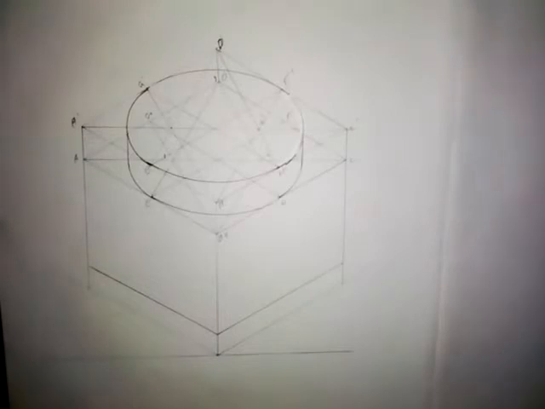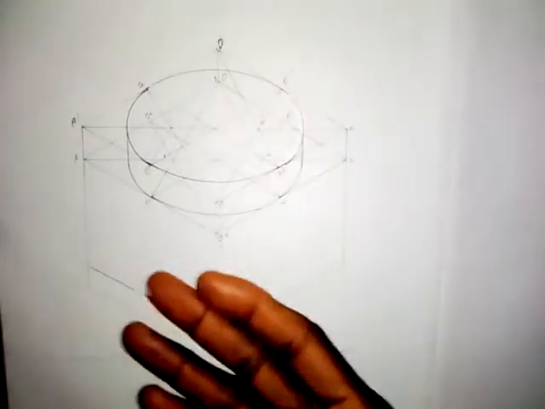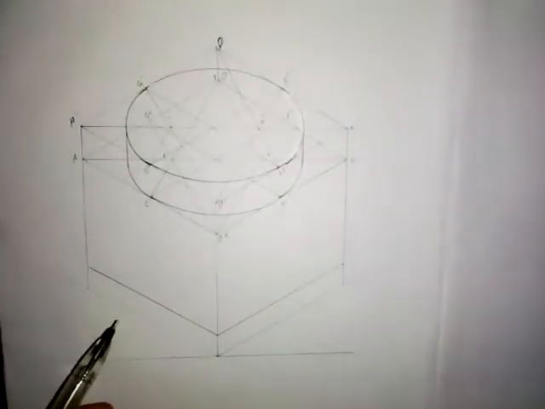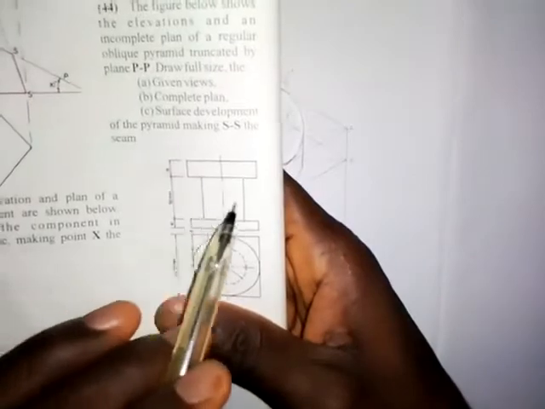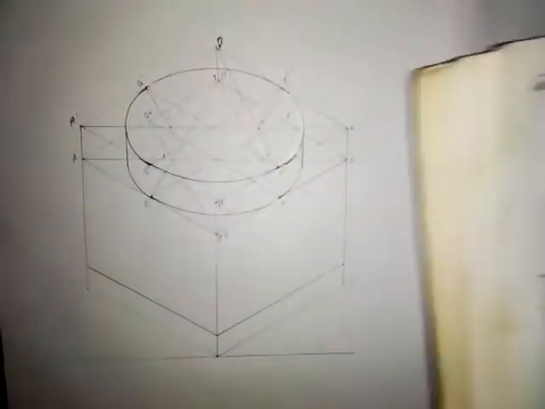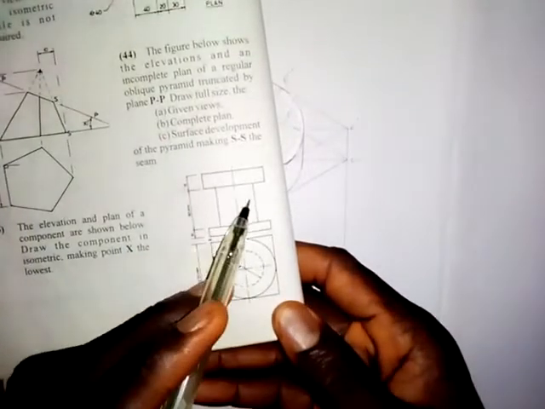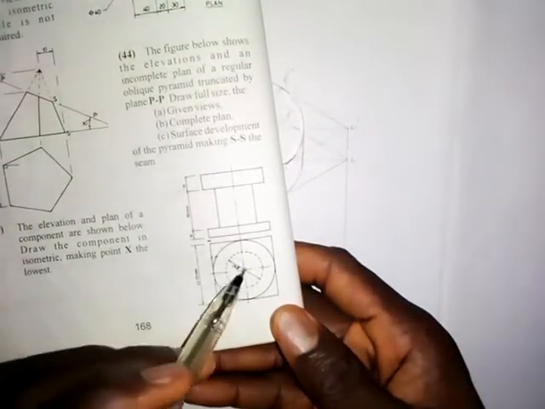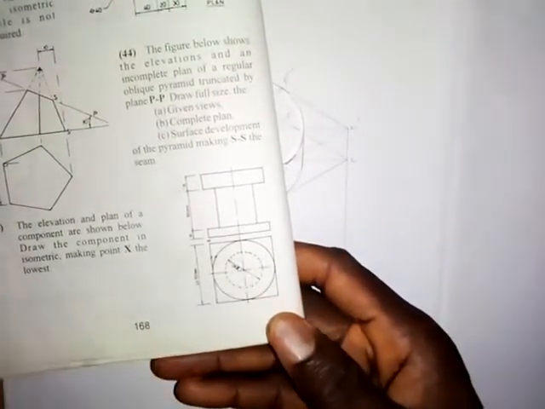Okay, so I've drawn the cylindrical top. The next thing is I need to draw the cylinder in the middle. To do that, don't forget that the diameter of this cylindrical part in the middle is 40 mm.